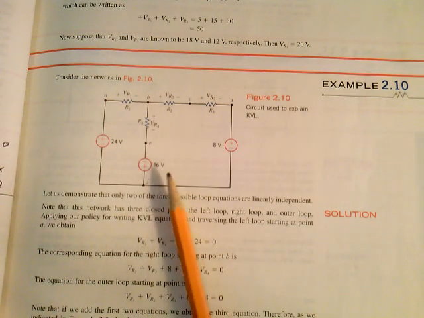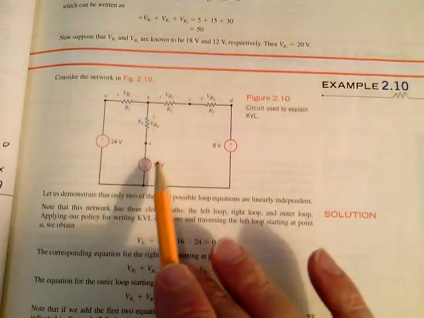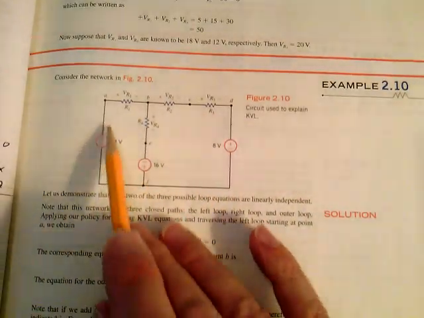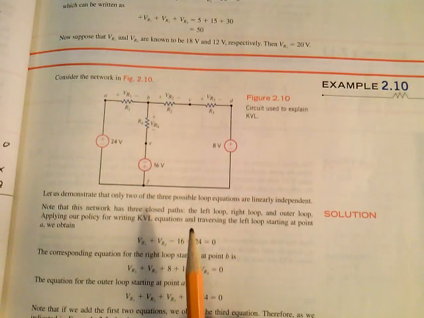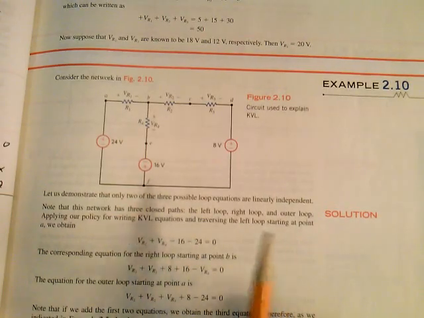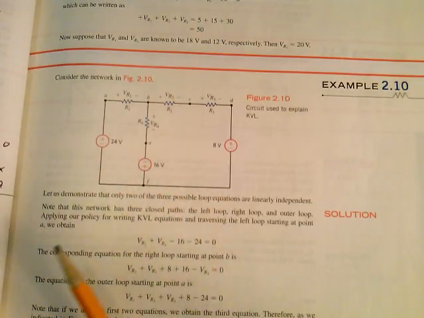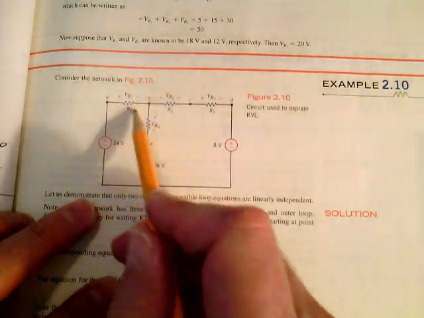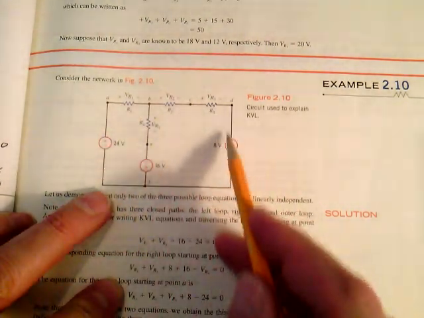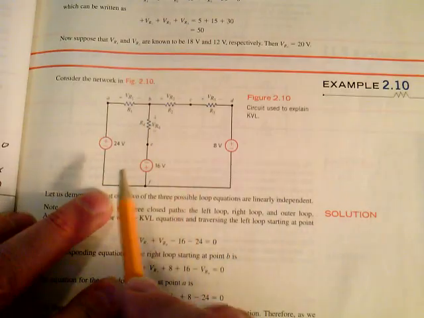This network really has 3 loops you can go around. You can pick the left loop, you can pick the right loop, or you can pick the entire loop here. You can extract all the useful information that you need when we start doing our loop equations by making sure you cover all the elements. So what do I mean by that? If you pick a loop here on this left window and a loop on the right window, the loops went through every element. But what if we pick just the outer loop?